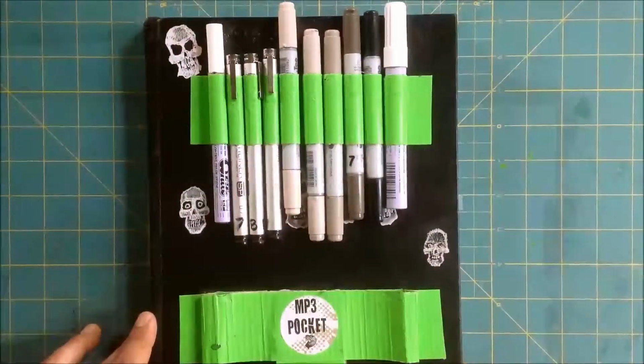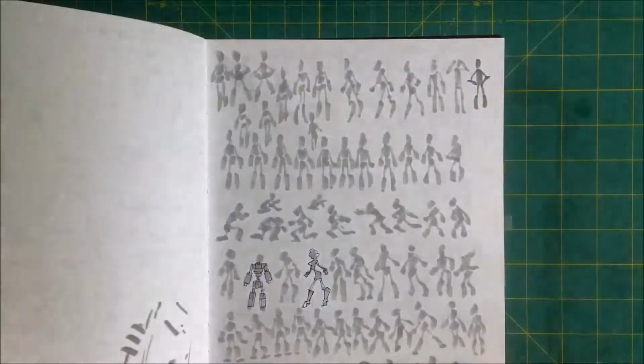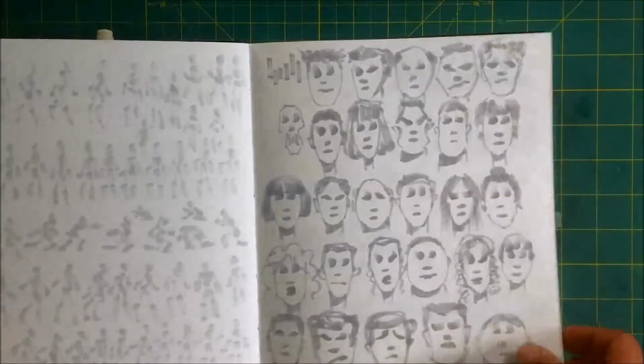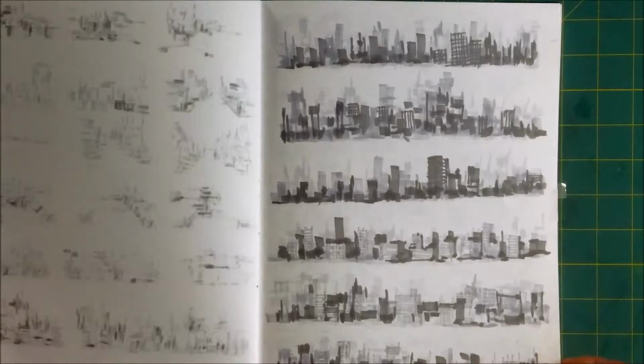Typically I work in a sketchbook. These sketchbooks are filled with daily exercises, notes and sketches. And here is the first kick at the can.